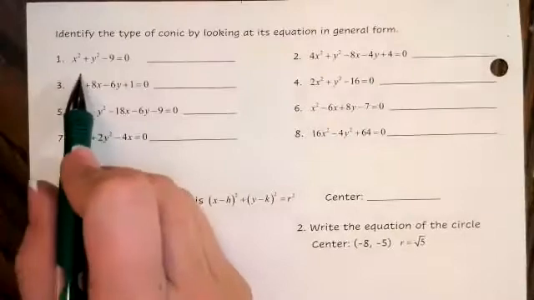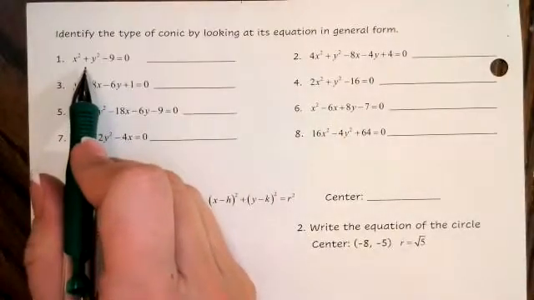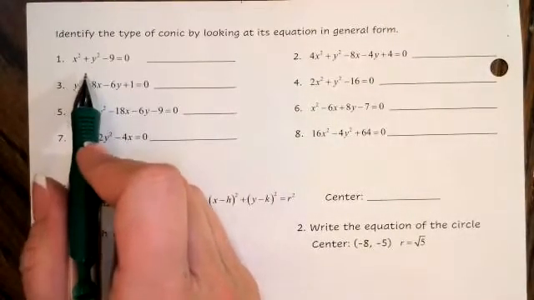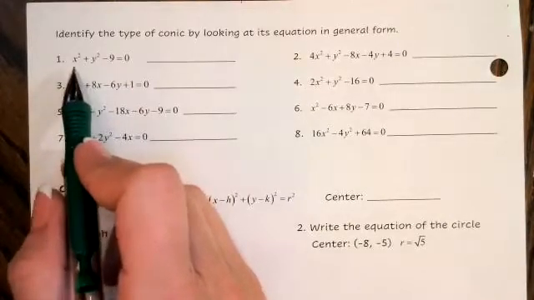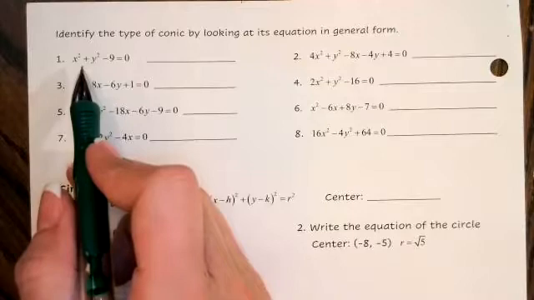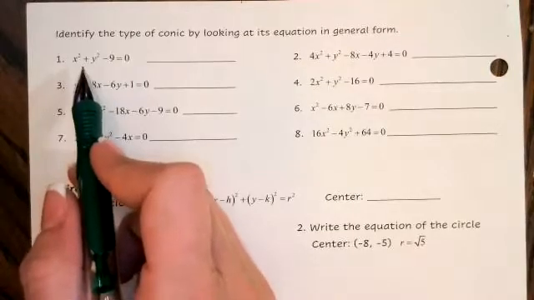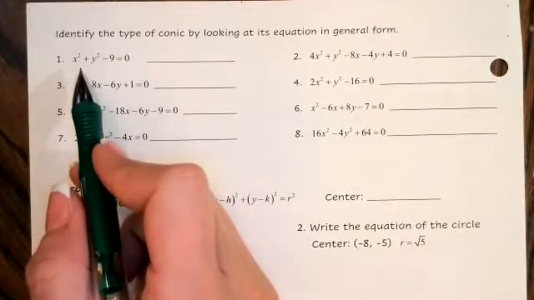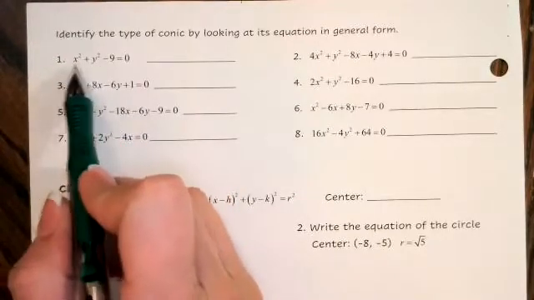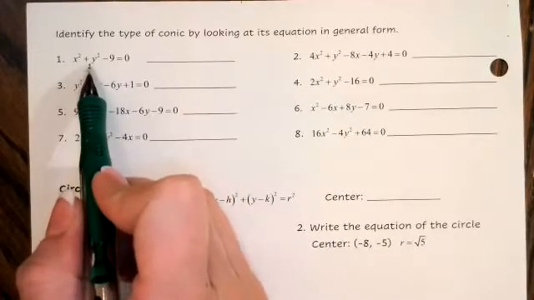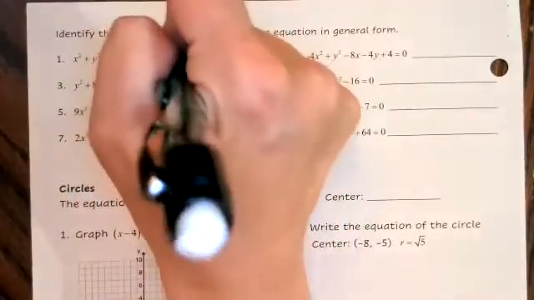In this case, no, the x squared and y squared are both there. So I know it's not a parabola. The next question is, is either x squared or y squared negative? No, they're both positive. The next question, do x squared and y squared have the same coefficient? The answer to that question is yes. The x squared has a coefficient of 1 and the y squared has a coefficient of 1. So I know this is a circle.